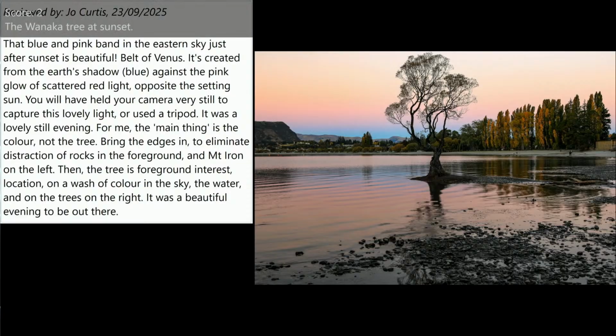The Wanaka tree at sunset. That blue and pink band in the eastern sky just after sunset is beautiful. Belt of Venus. It's created from the Earth's shadow against the pink glow of the scattered red light opposite the setting sun. You will have held your camera very still to capture this lovely light, or used a tripod. It was a lovely, still evening.